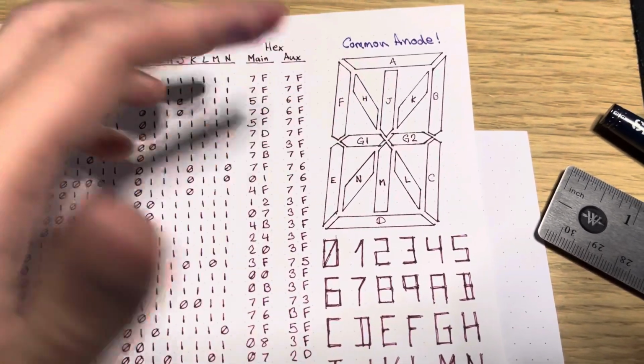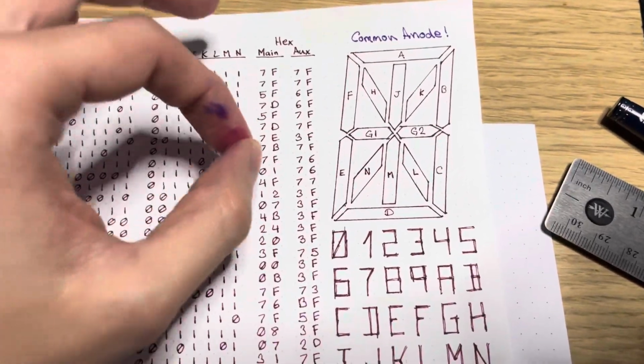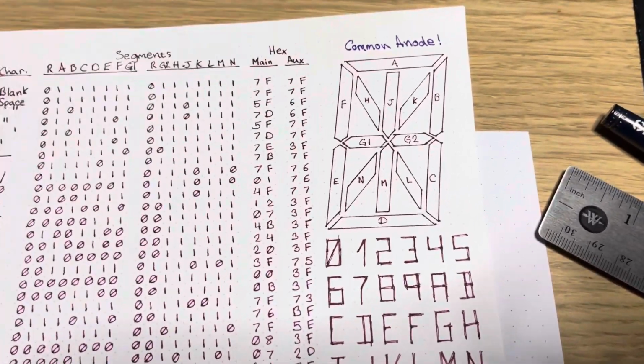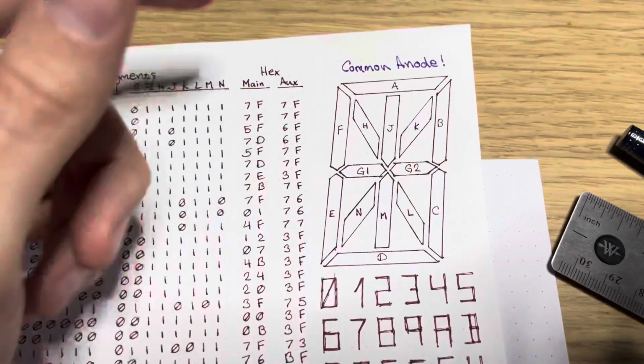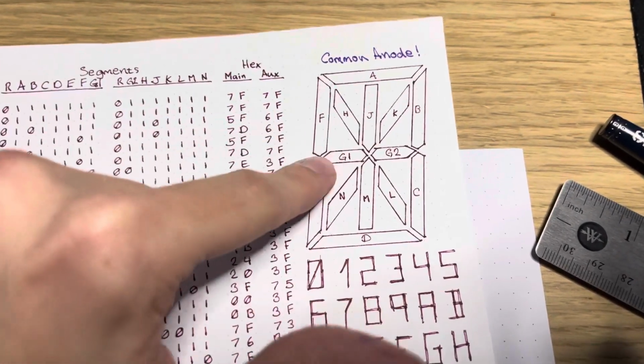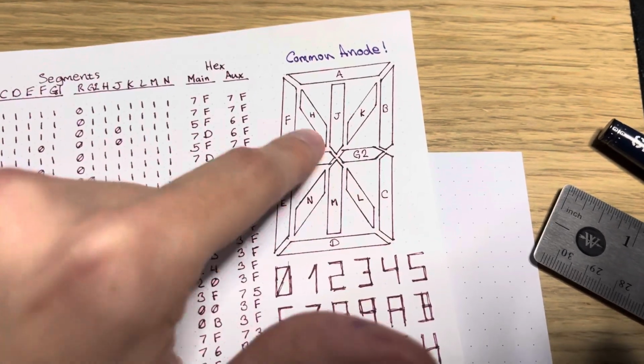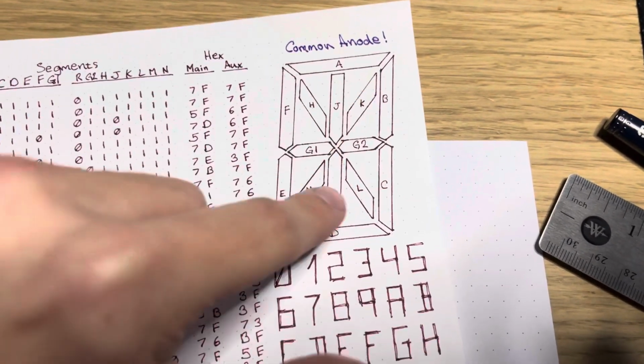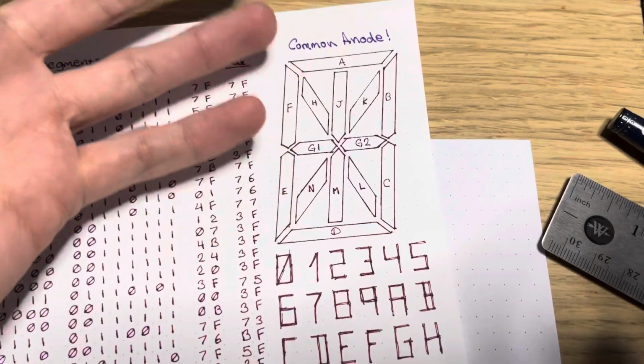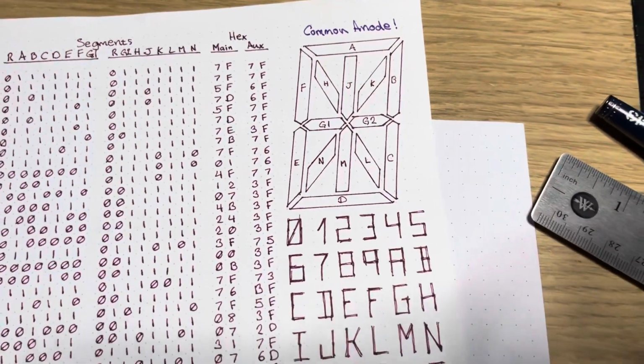Now G1 is controlled with the main cathode group. You've got 2 groups: the main, and then I call it the auxiliary. I have no idea what it would normally be called, but G1 is part of main. G2 is part of aux. So the auxiliary ones are G2, and then these inner ones that make up the 14 segment display.